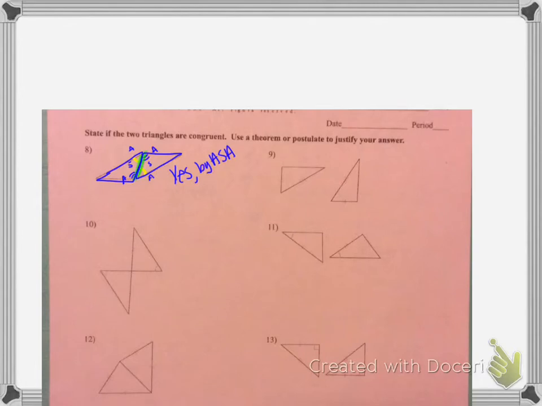Now, a lot of you guys on your test, what you did wrong was you didn't say yes or no, or you didn't say the reason why, or you got the reason why incorrect. Okay, so make sure you have both parts, the yes and the reason, or the no and the reason.